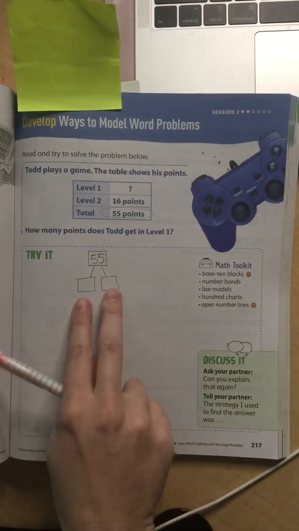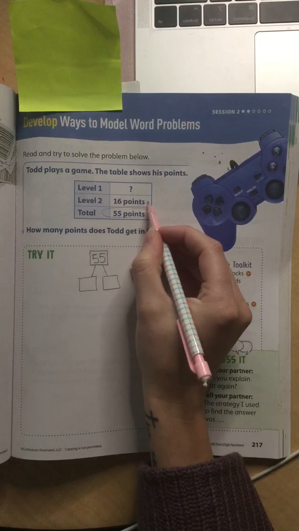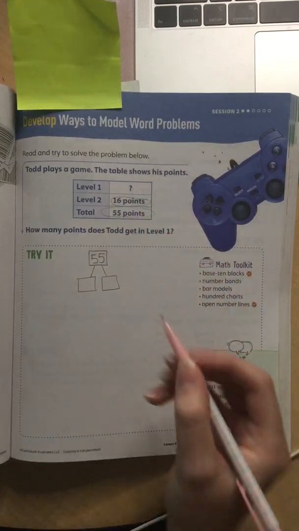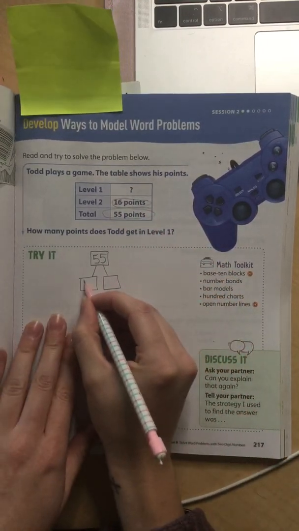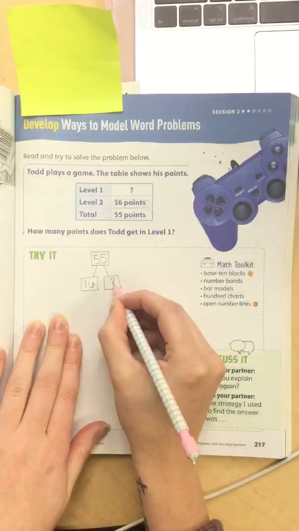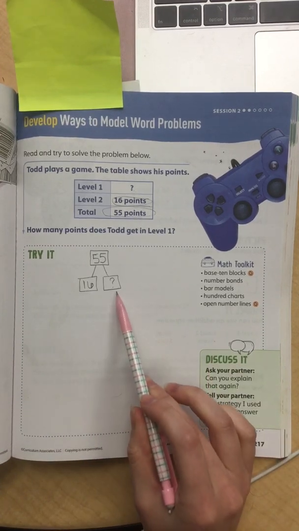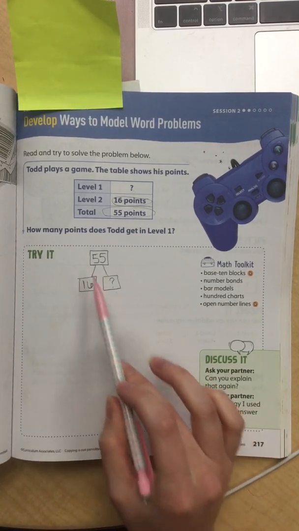I know that two numbers can equal 55. I have one of them. I have 16, which equals one of those. So I have 16 right here. And then we have my mystery number over here. So I have to solve that other part of my number bond problem.